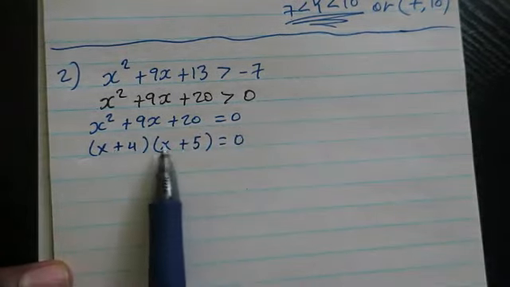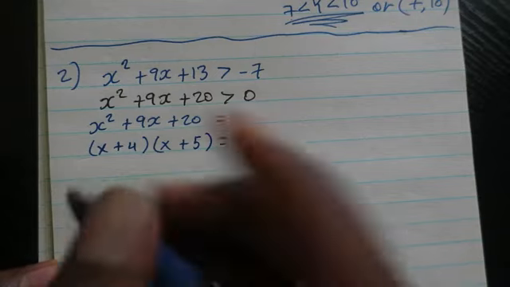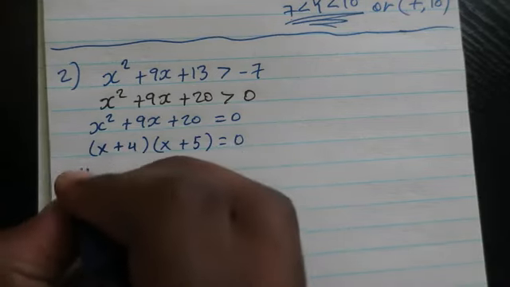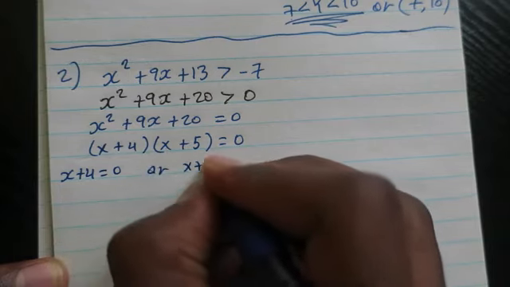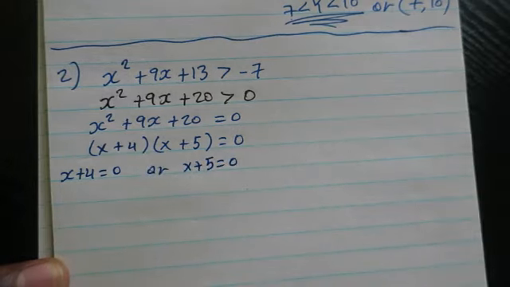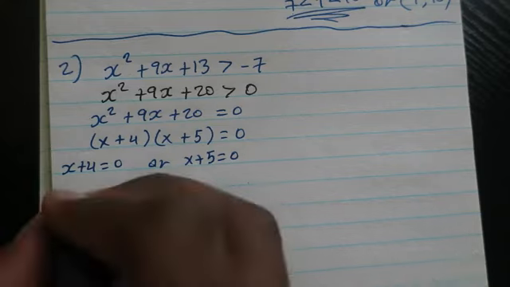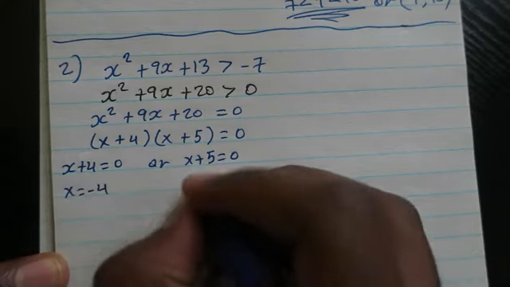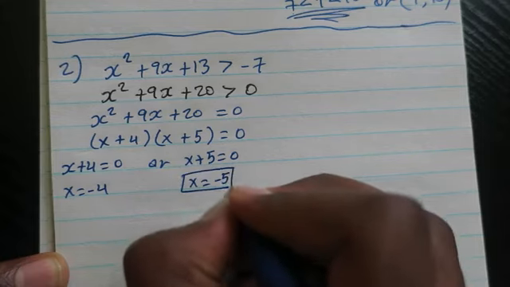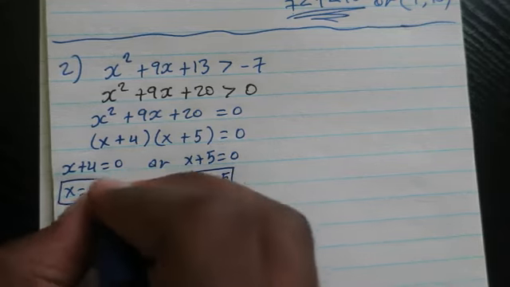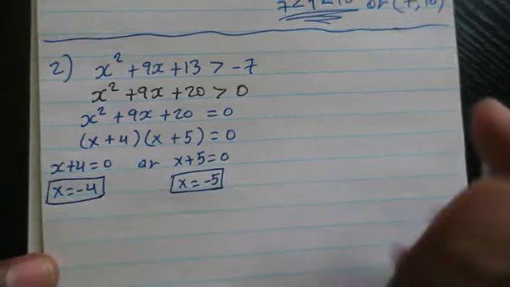Either the first factor equals 0 or the second factor is equal to 0. So that means x equals -4 or x equals -5. Those two make it equal to 0. Those are the solutions to the equation.